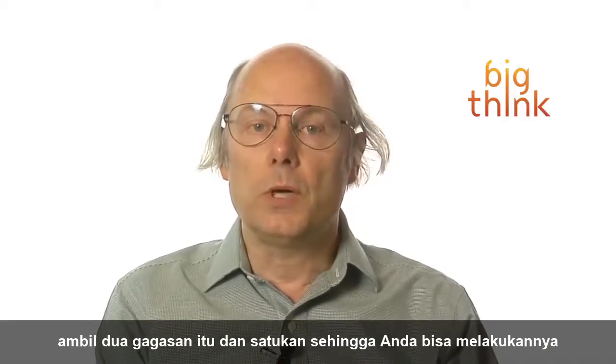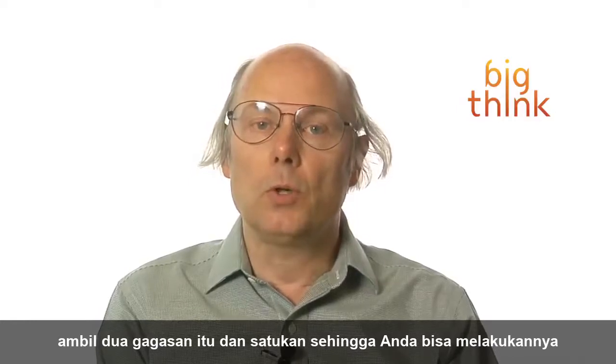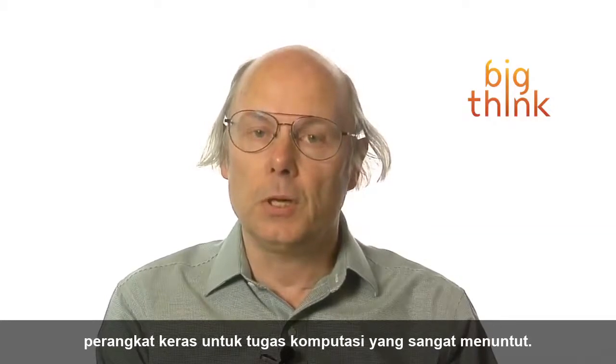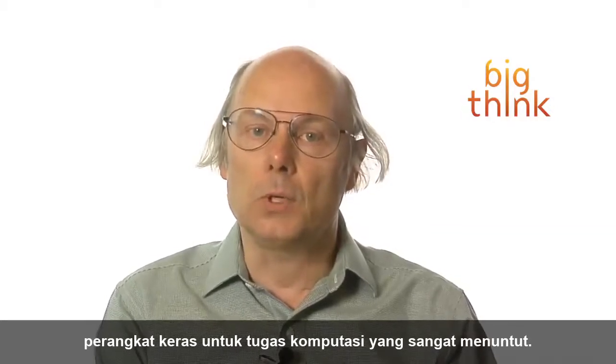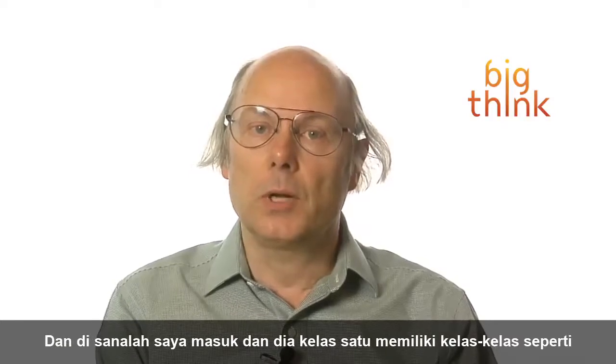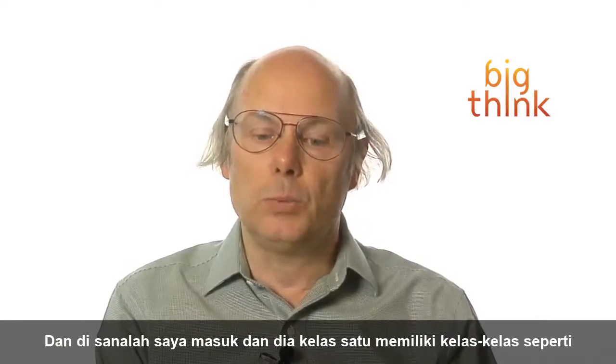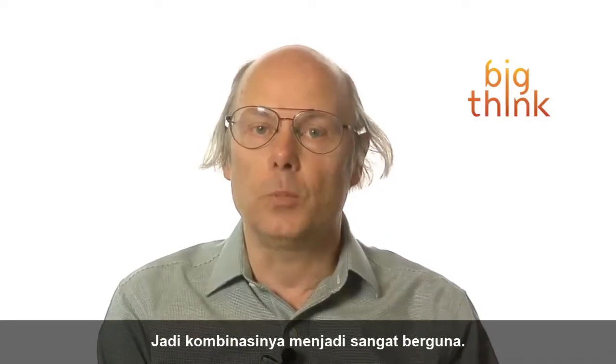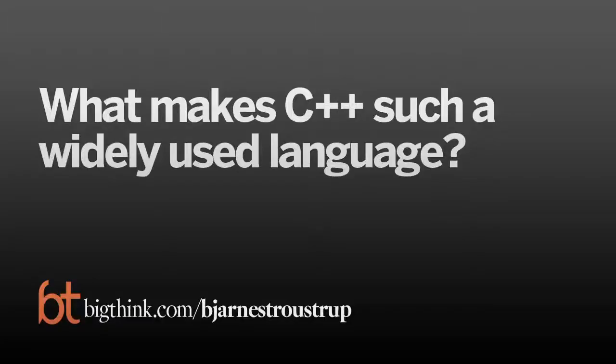And take those two ideas and bring them together so that you could do high-level abstraction, but efficiently enough and close enough to the hardware for really demanding computing tasks. And that was where I came in. And so C++ has classes like Simula, but they run as fast as C code. So the combination becomes very useful.